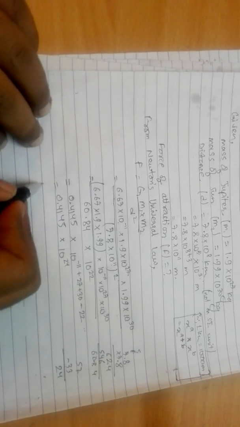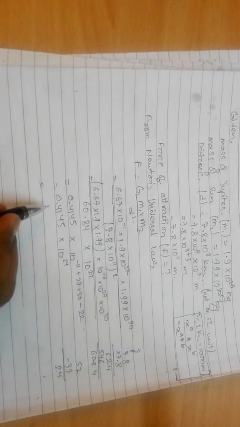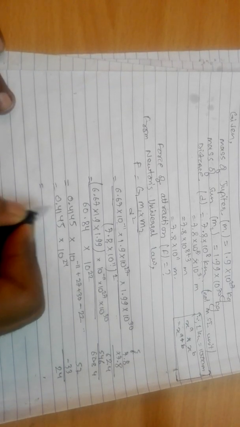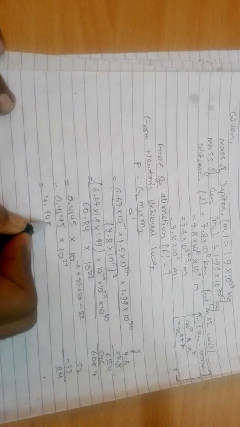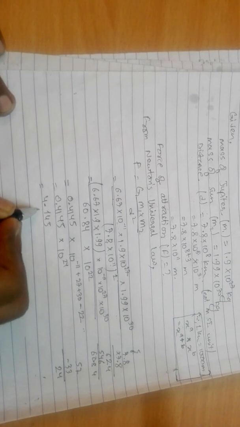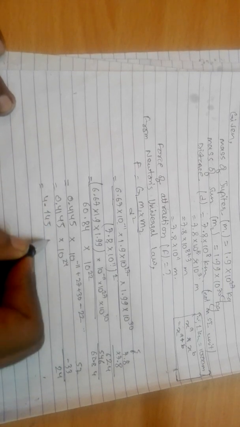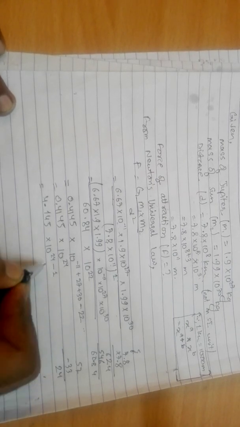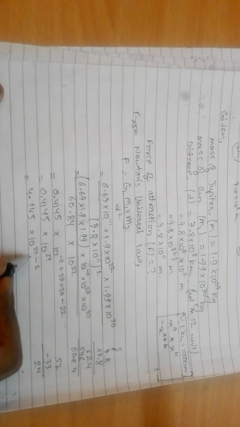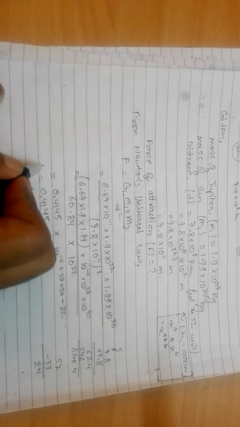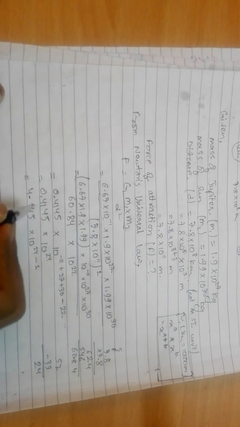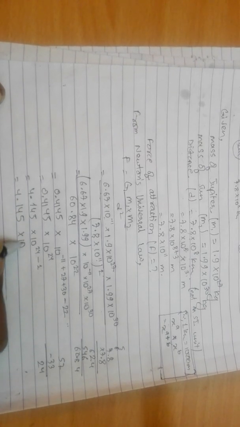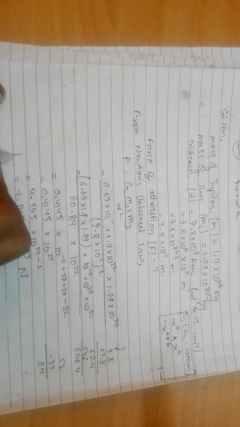Now once again, in the scientific system this number must be between 1 and 10, but 0.4 is less than 1. That's why you need to shift the decimal by one digit so that it becomes 4.145. Now it is between 1 and 10, it is acceptable. Since you have shifted the decimal backward, what should you do in the index? You should do minus 1. Note here, in the previous question we did plus 1 because we had to shift the decimal forward, but here we need to shift the decimal backward. That's why it should be minus 1. So the final answer is 4.145 into 10 to the power 23 Newton.